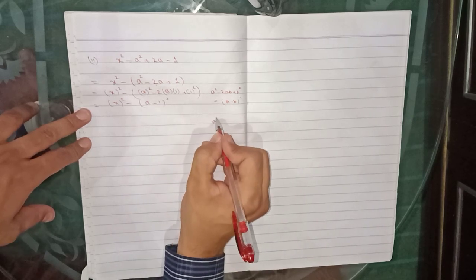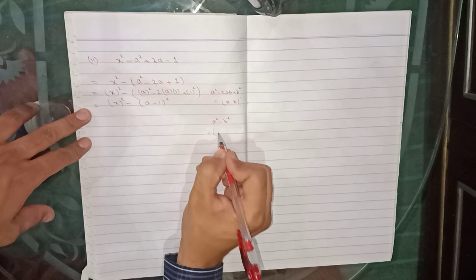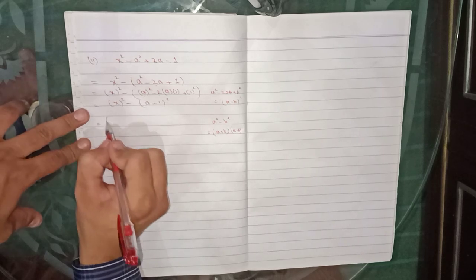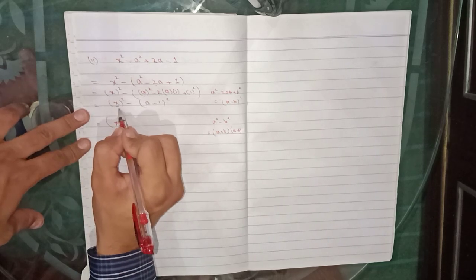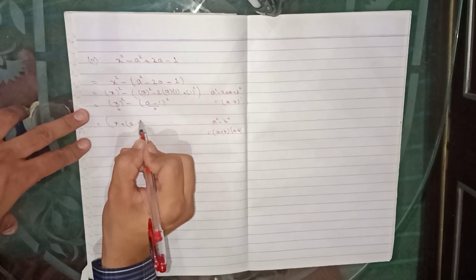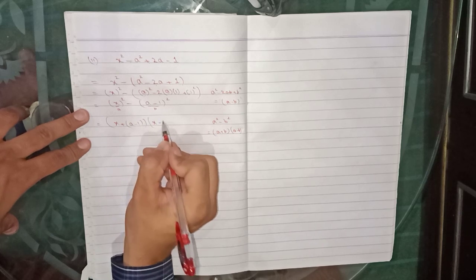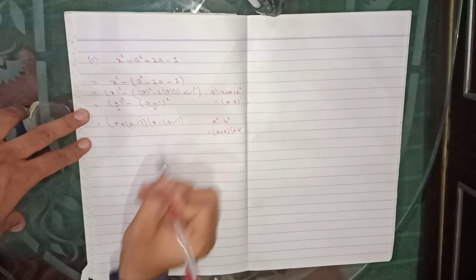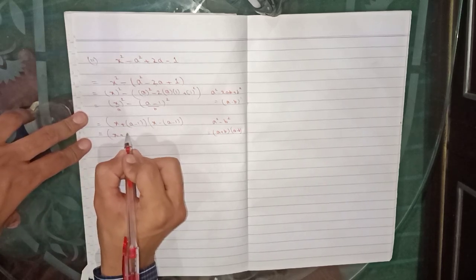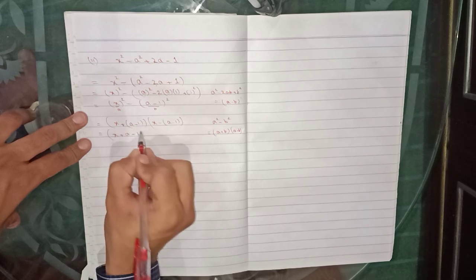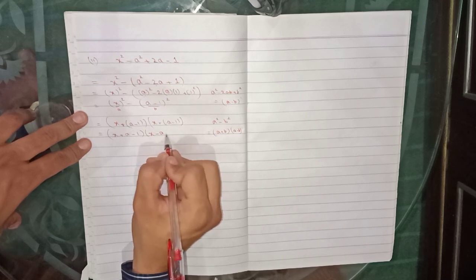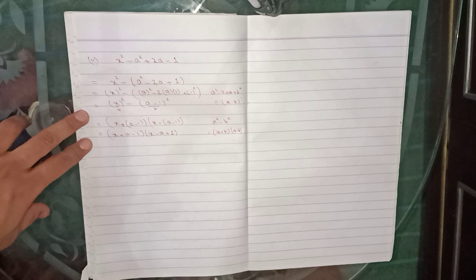Now we'll use the formula next. A square minus b square equal a plus b into a minus b. We will use the bracket: this is a, and a minus 1 is b. x plus a minus 1 into x minus a minus 1, bracket close. Now simplifying the brackets, x plus a minus 1, and x minus a plus 1. This is the factorized form of the expression above.